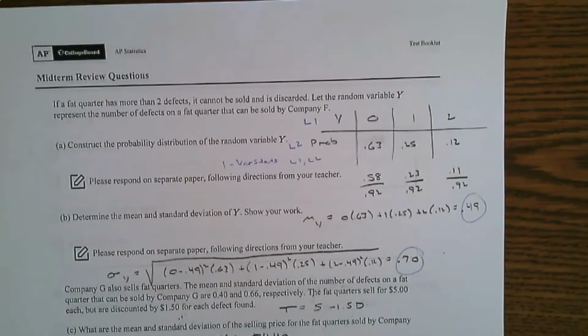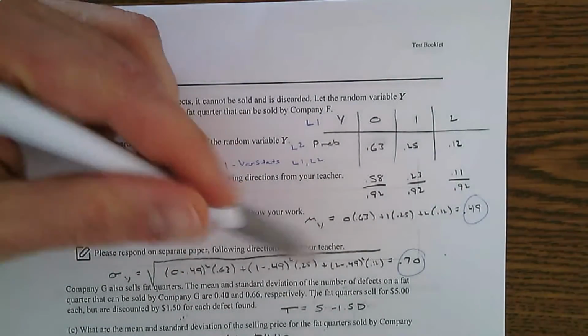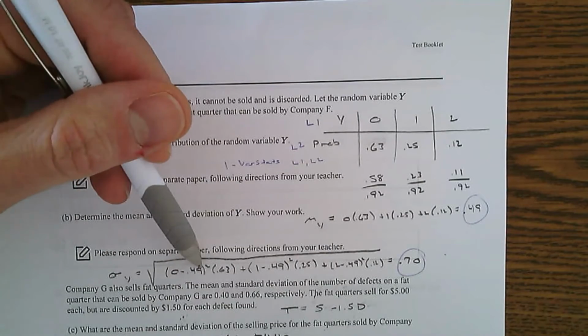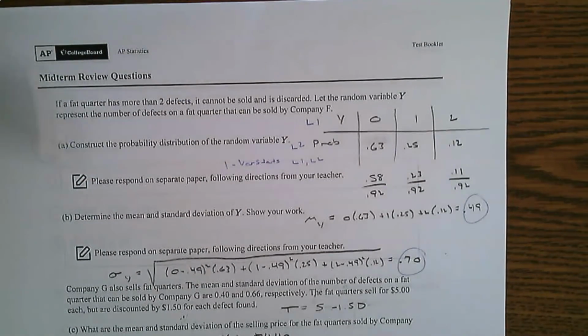These formulas are on your formula sheet. This is just a weighted average and kind of a weighted standard deviation. The value minus the mean squared times the weight. So that's A and B.